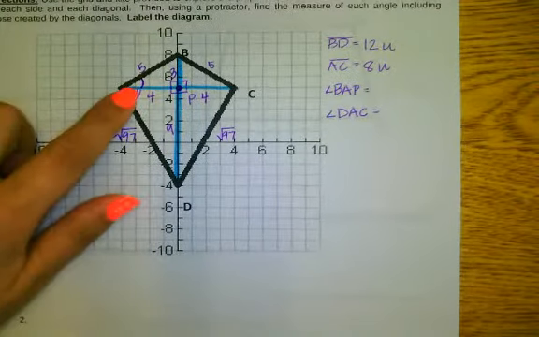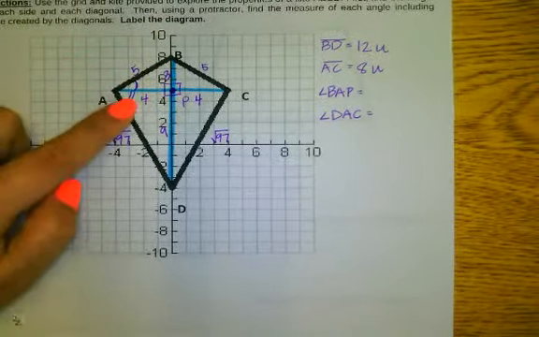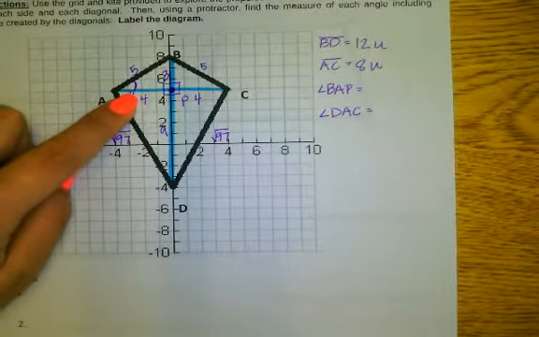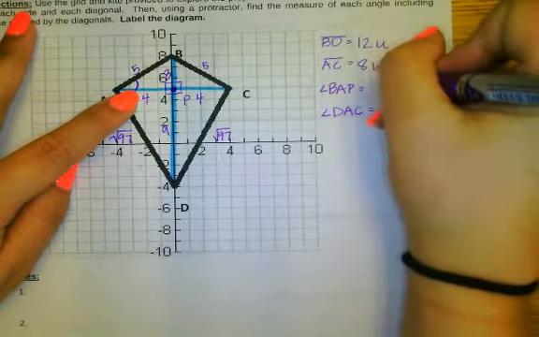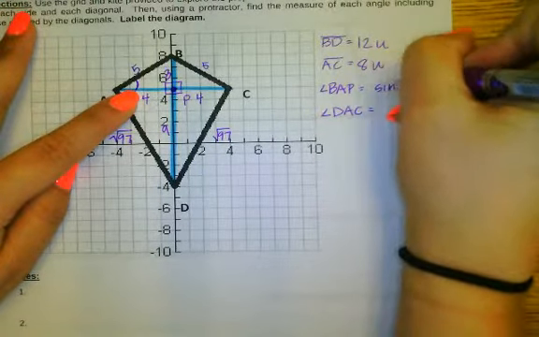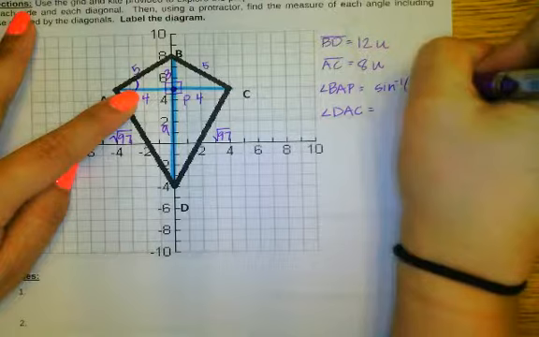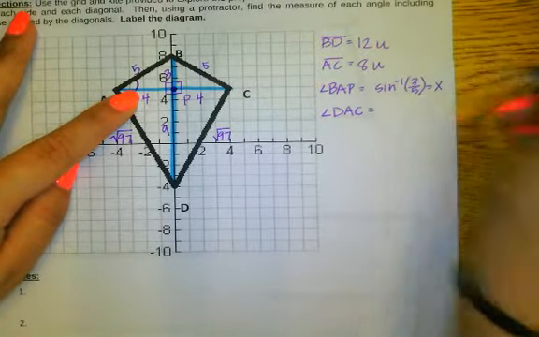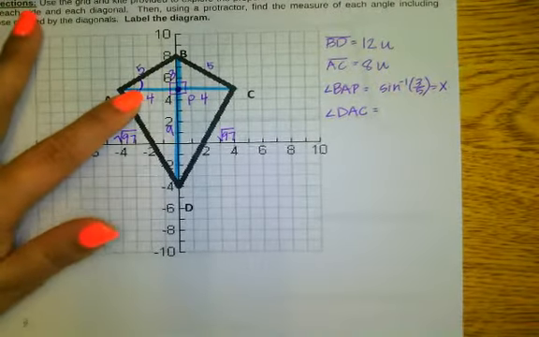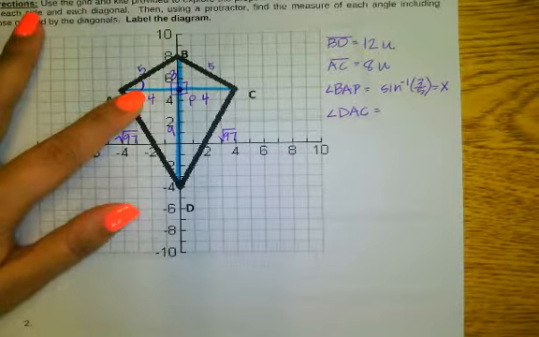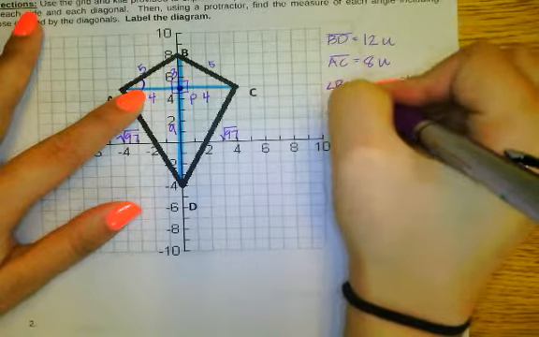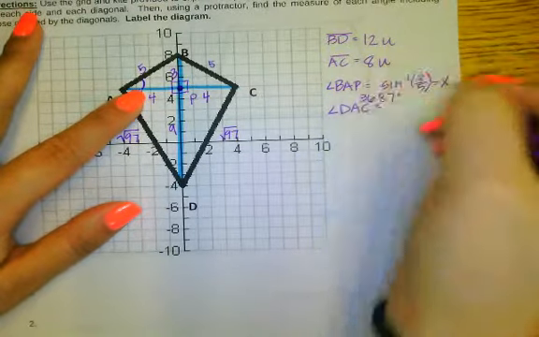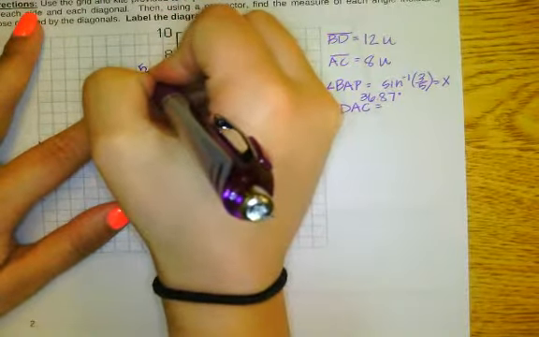If I want to solve for BAC, how could I go about solving for that? Sine inverse of 3 over 5 equals x. So what is the angle of BAP? 36.87. Are you in degree mode? Yes. Okay, just making sure.